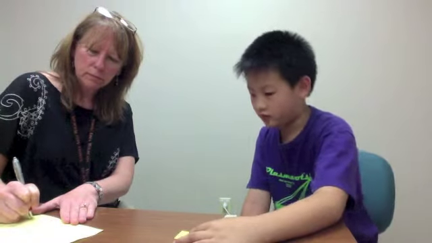Can you read this card for me, Daniel? What does it say? 495 plus 130. Can you work that out? Show me how you would solve it. First I'd go on the littler number. I'd go on the ones row. And 5 plus 0 equals 5.